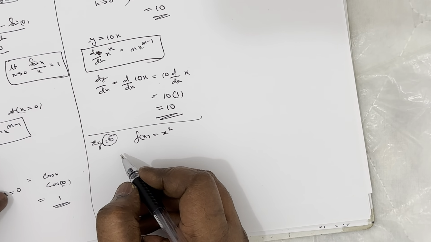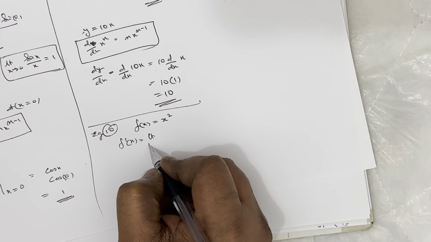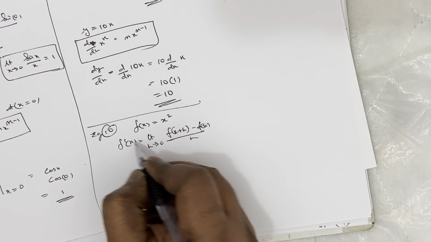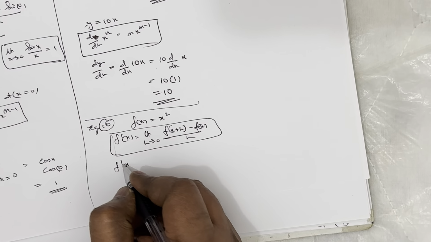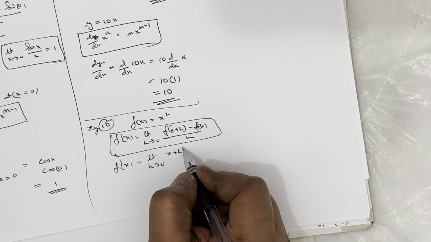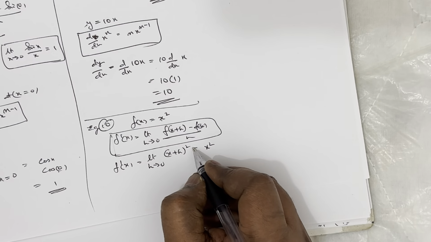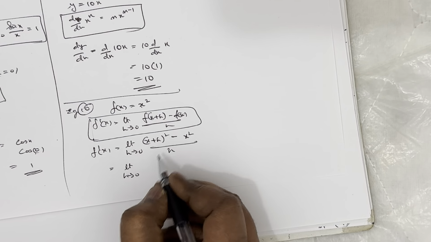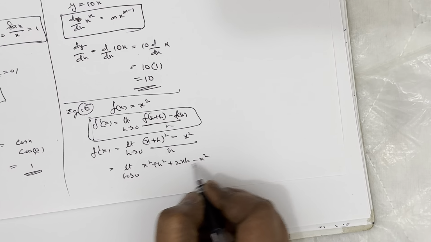Again, first principle. The formula is f dash of x is equal to limit h tends to 0 of f of x plus h minus f of x upon h. So f of x is equal to x squared, so f dash of x is equal to limit h tends to 0, x plus h whole square, adding h to the x, and the function as it is, x squared, minus x squared upon h. Now a plus b whole square: x squared plus h squared plus 2xh minus x squared upon h.